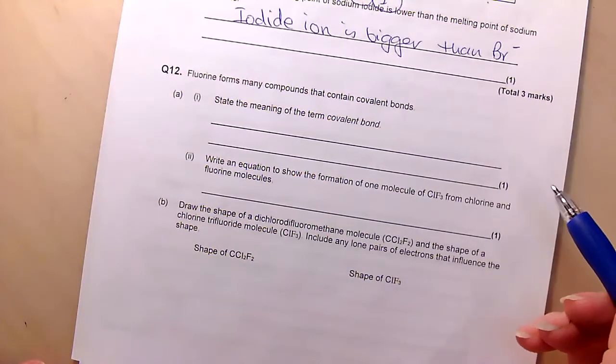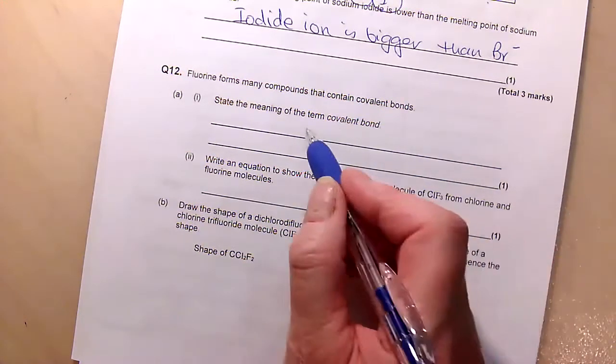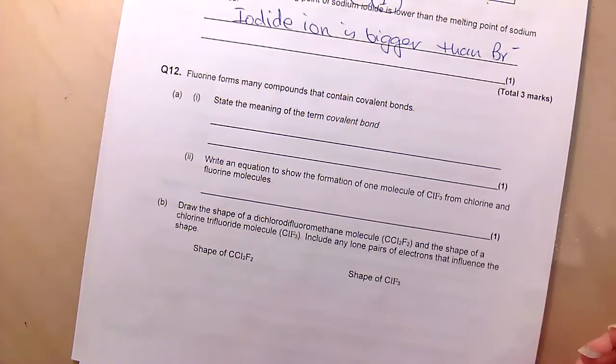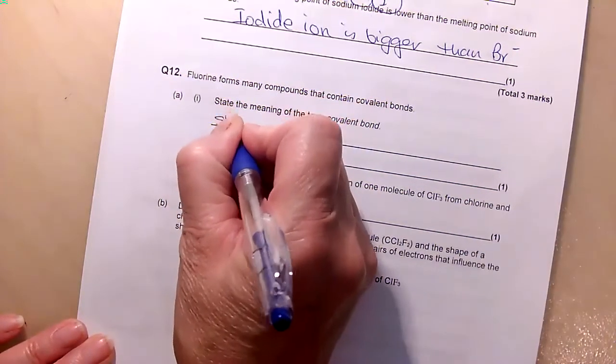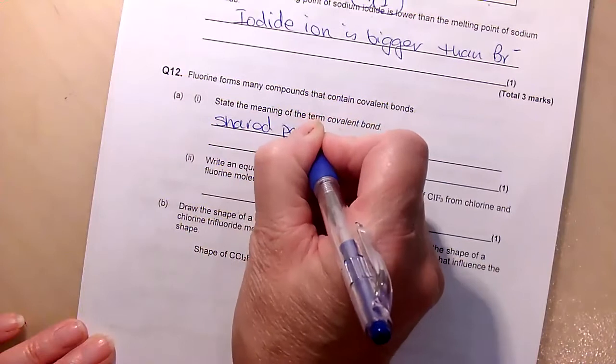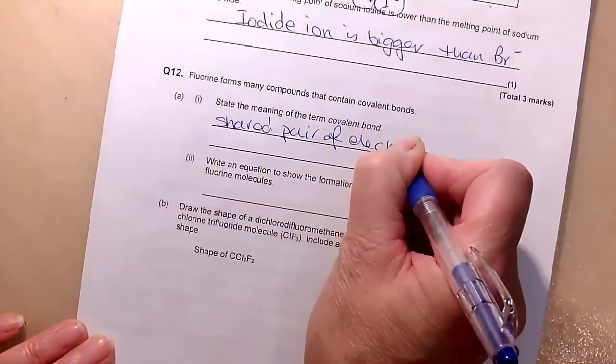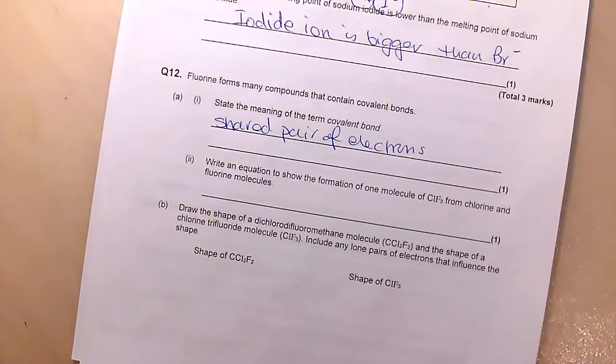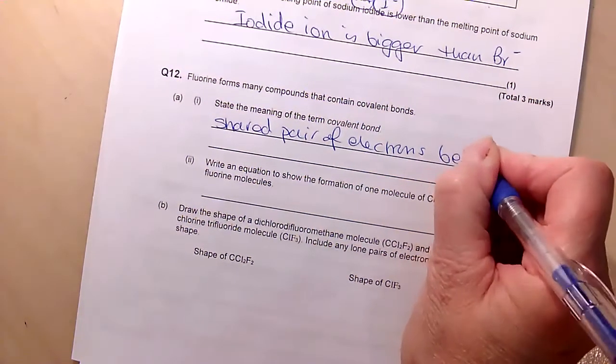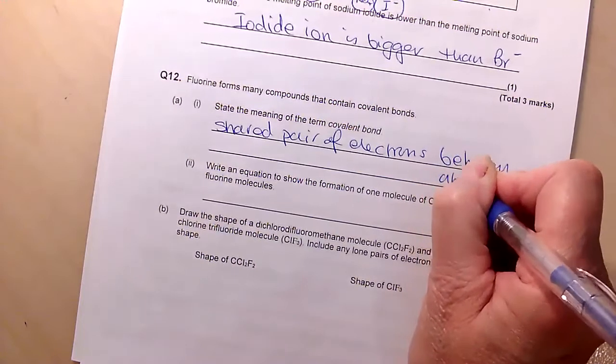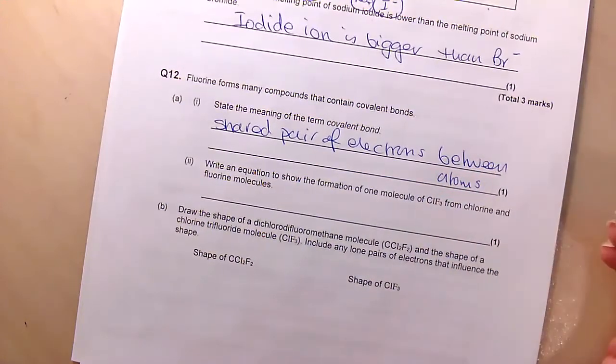So we can see that fluorine forms many compounds with covalent bonds. State what the term covalent bond is. So this is, again, a definition, and it's a shared pair of electrons. So we need the shared pair of electrons, and that's got to come in there between atoms. Okay, so it's a shared pair of electrons that's between atoms. You could say in a covalent bond, two atoms donate one electron each to share a pair of electrons. It comes down to the same thing.